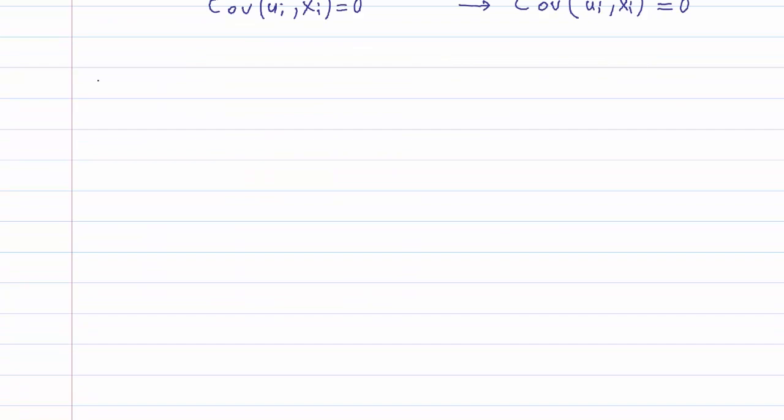Let me go back to our first order condition, and I'm going to derive the OLS estimator.